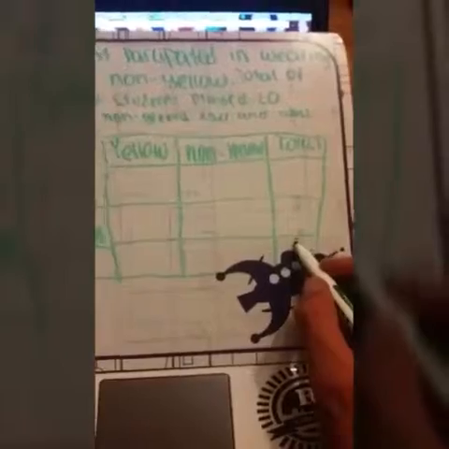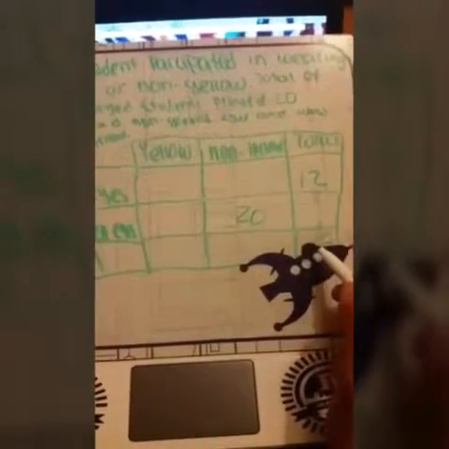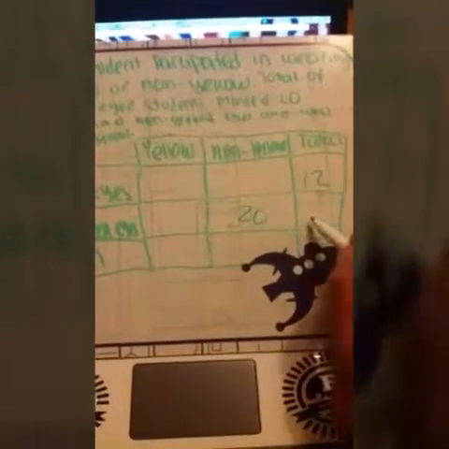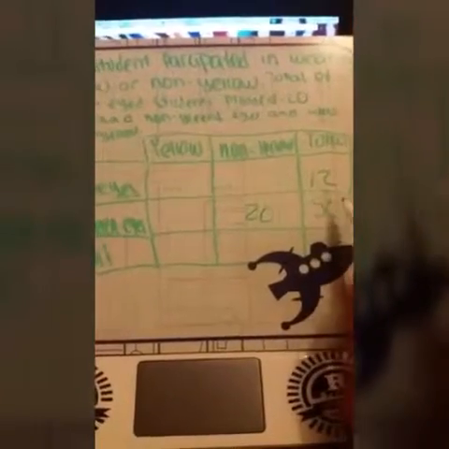So, a total of 62 students participated, and a total of 12 people had green eyes, and a total of non-yellow and non-green people was 20. I'm pretty sure you can figure this out. So 12 and 62, that would make 50 people. And now a total, and this will make 30 people, because 30 plus 20 equals 50.